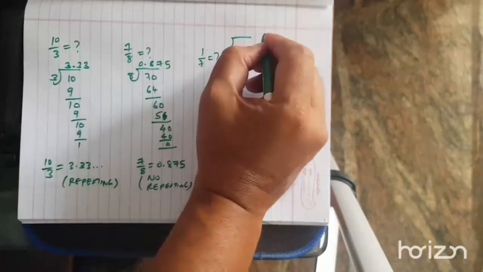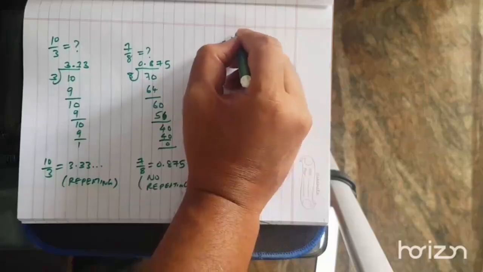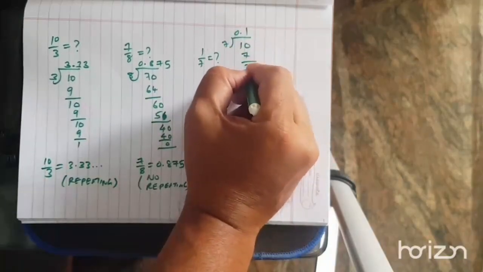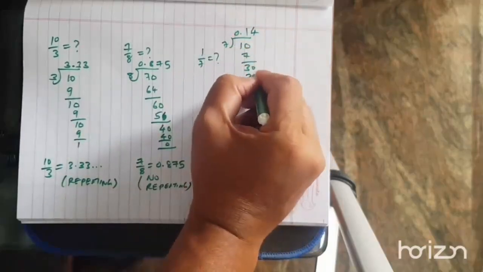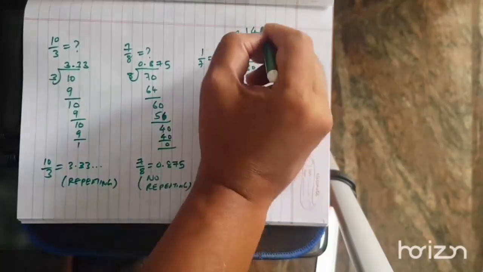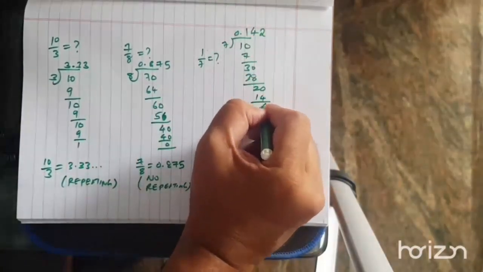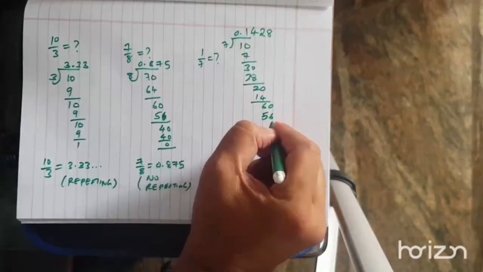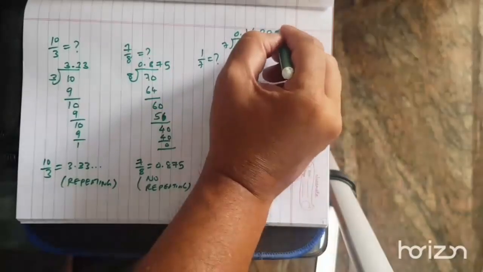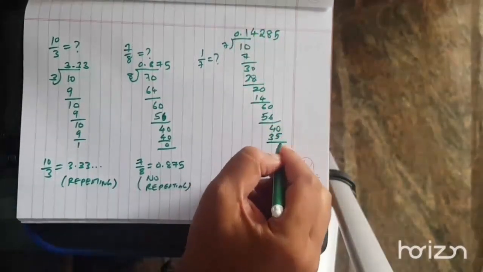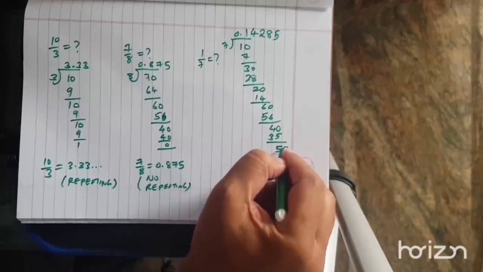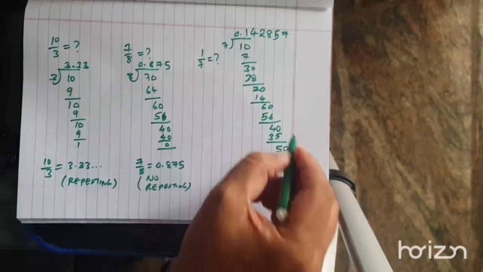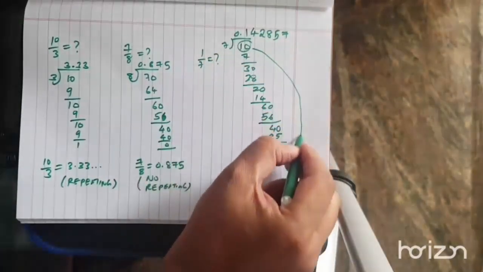If I divide 1 by 7, I'll put a point, I'll get 7 1s are 7, 3 is the remainder, 30, 4 7s are 28, 2 is the remainder, again 20, 2 7s are 14, right? 6 is the remainder, then 60, 7 8s are 56, right? 4 is the remainder, 40, then 7 5s are 35, and 5 is the remainder, right? 50, 7 7s are 49. Now see what happens. 10 comes back again. Okay, so this 10 is repeating here.